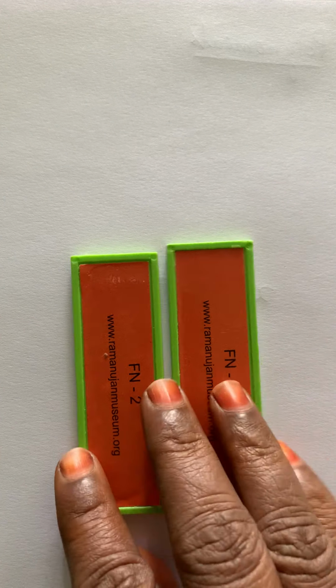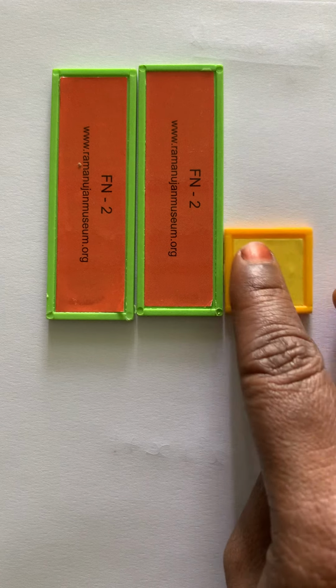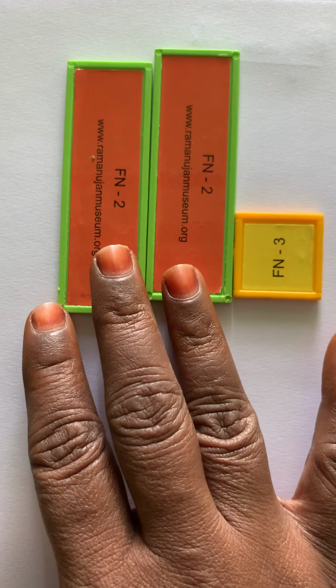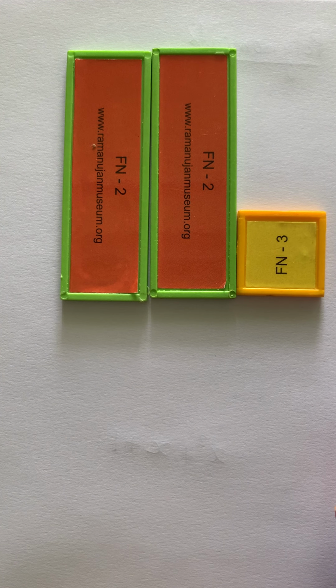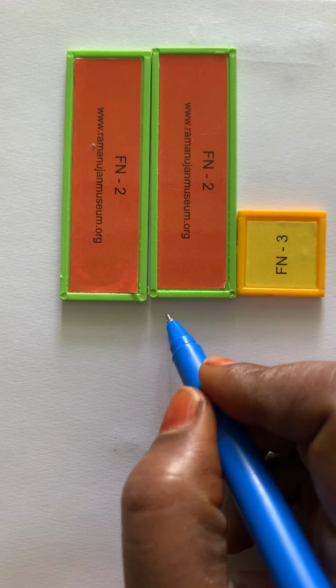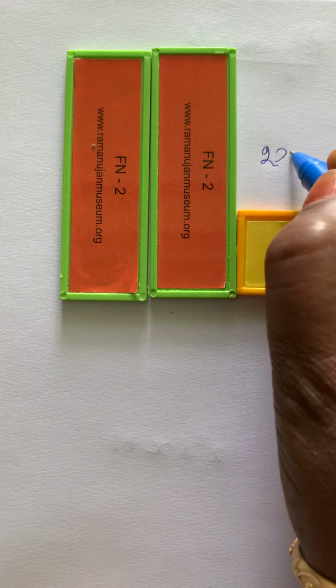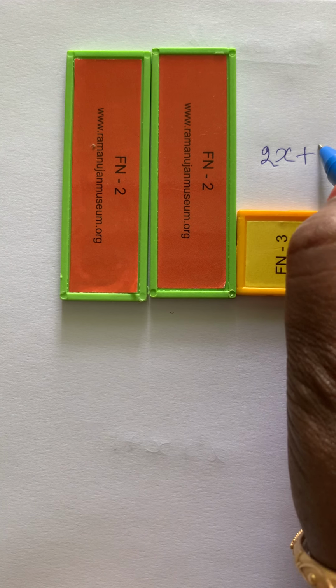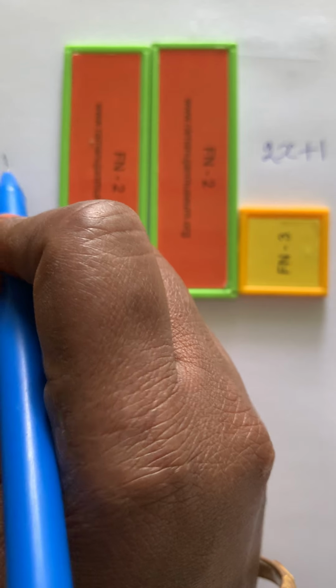Now I'll give you 2 rectangles, these 2 x tiles and 1 unit tile. Now what is your expression for this? Yes, this is 2x plus 1. Okay. Now this is the first question for you.